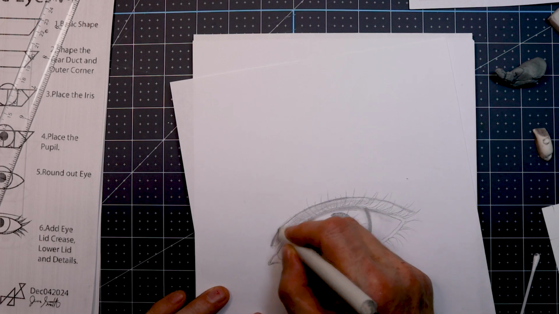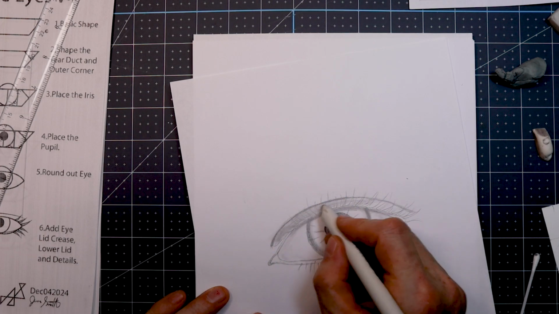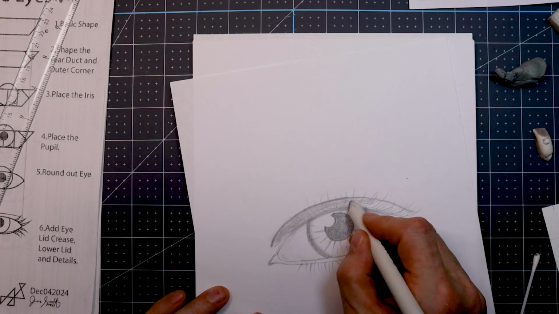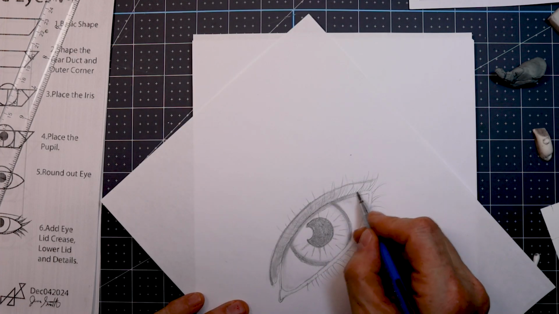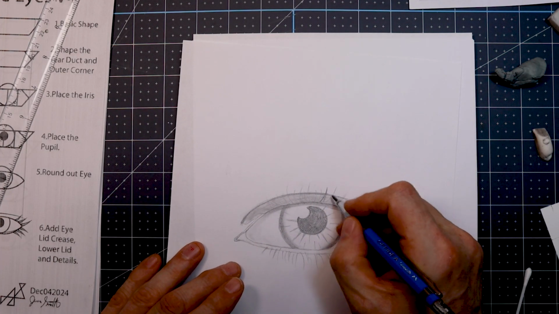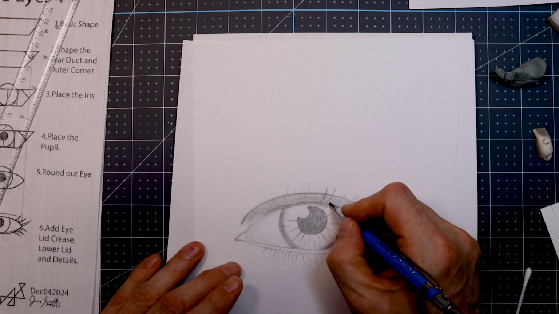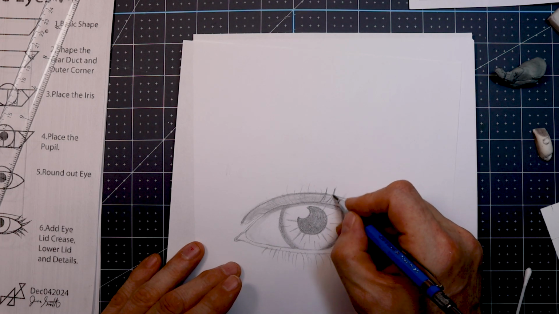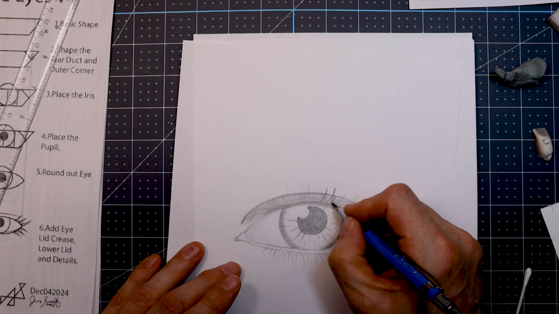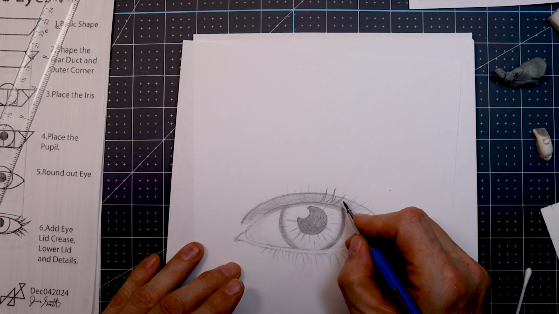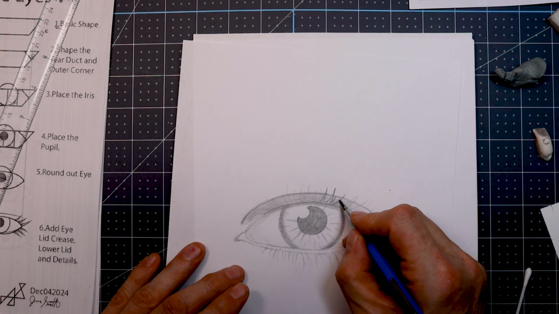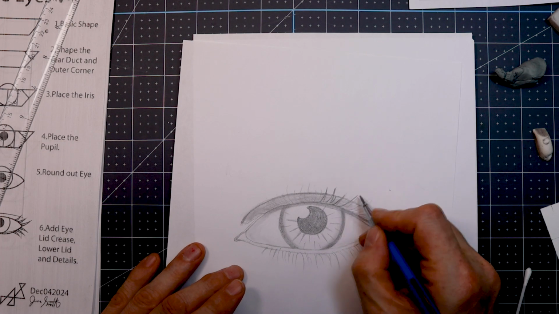Just adding in some shading on the top lid there, blending it in. And now we're going to redraw the eyelashes because they kind of got washed out with that shading there. And this gives me a chance to refine the lashes and change anything that I want to now.